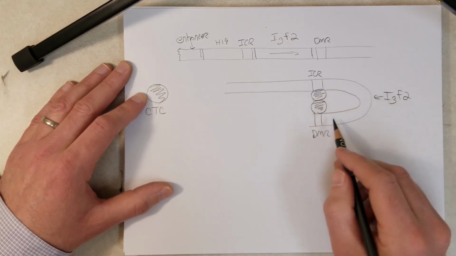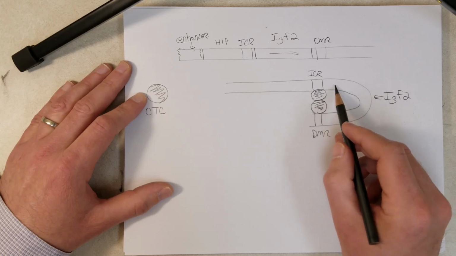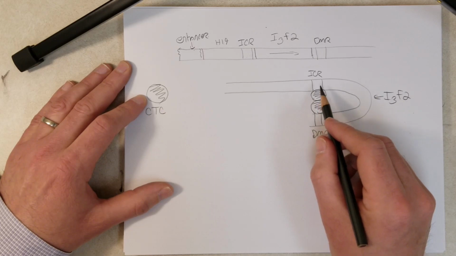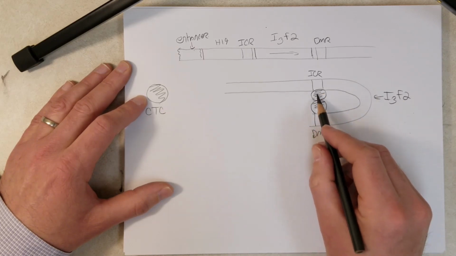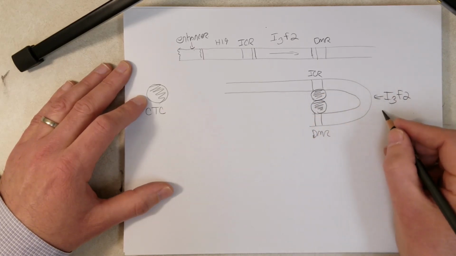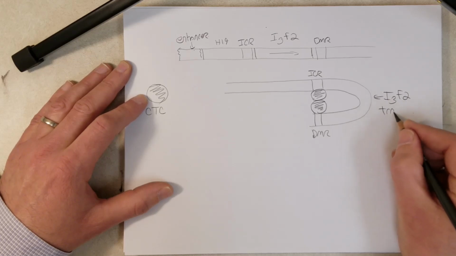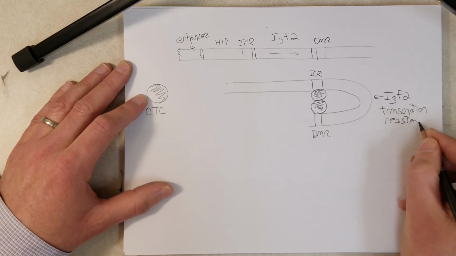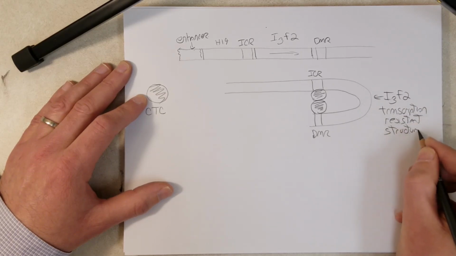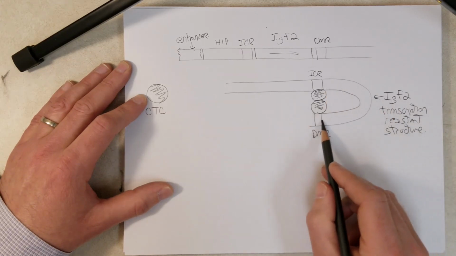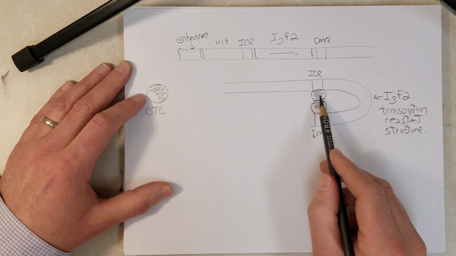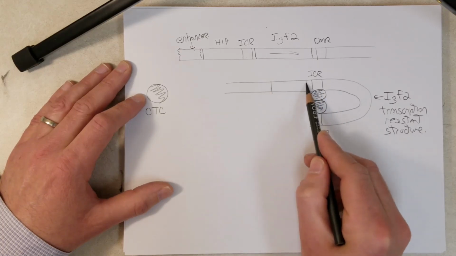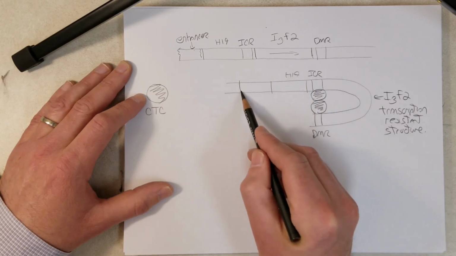So who knows? Is it really a loop? We don't really know. But what this symbolizes is that when CTCF is bound here and bound here and then bound to each other, it puts this into a, let's say, transcription resistant structure. So it can't be transcribed when CTCF is bound to ICR and DMR. And then here's H19, and here's the enhancer up here.